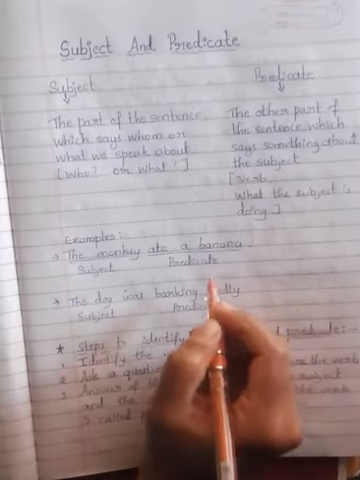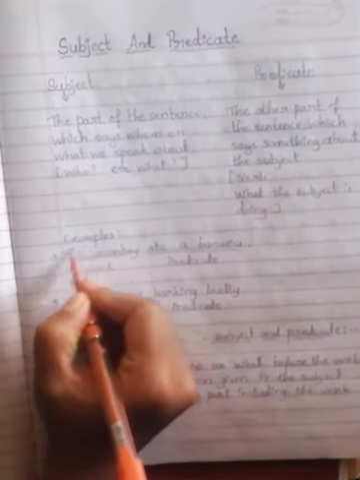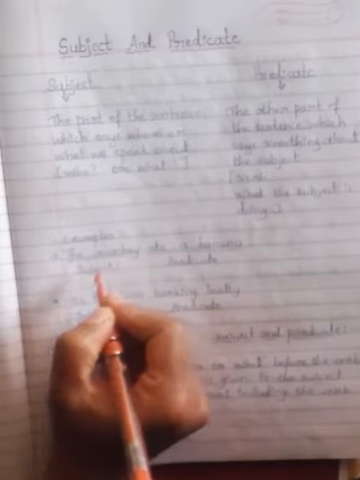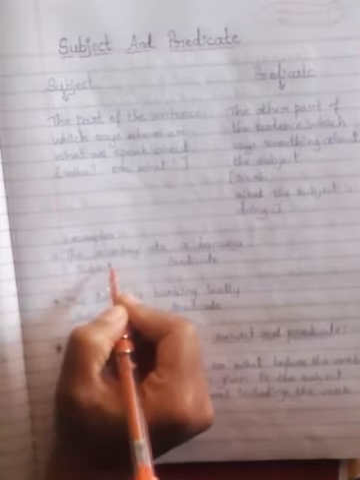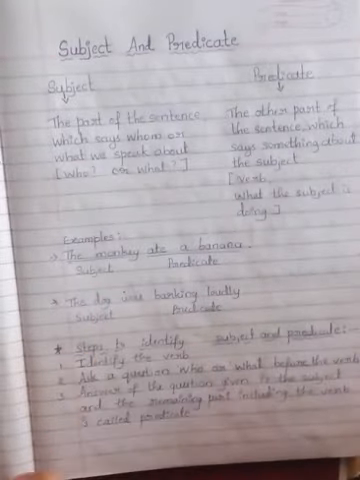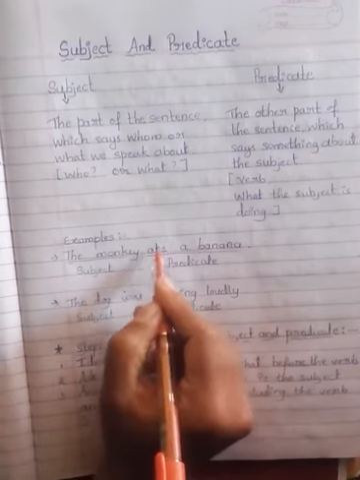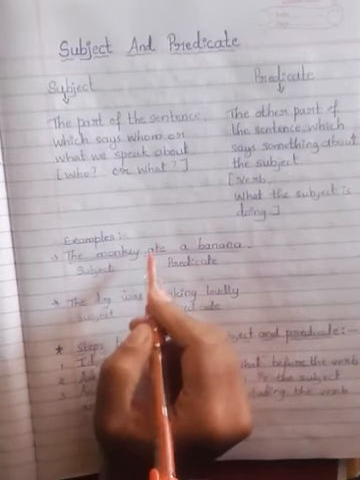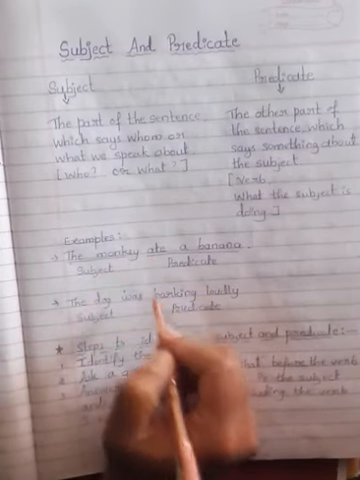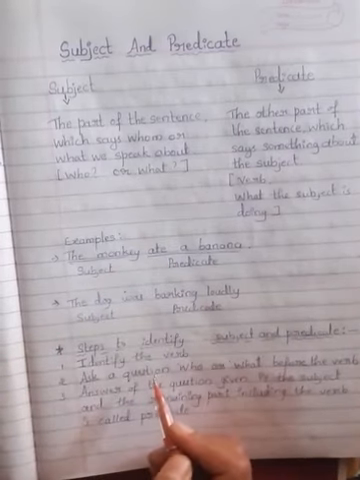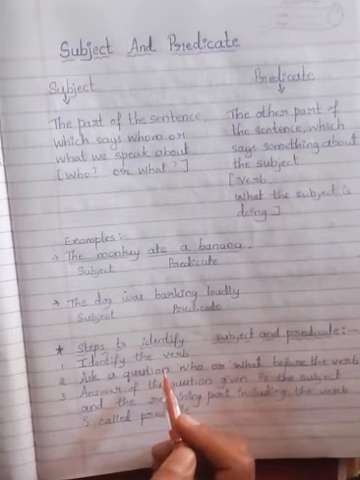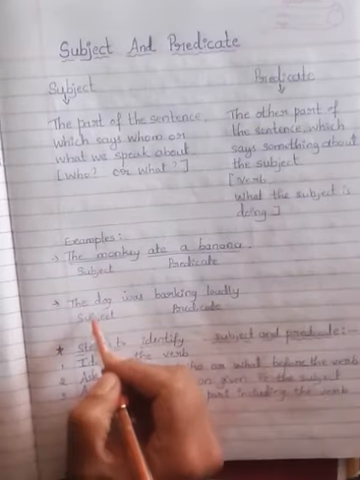Understood, students? So, the subject is telling about the person, place or thing. What is that? Who is that? Okay. Then the predicate tells what the subject is doing. Understood, students? So, let's come for the next example.